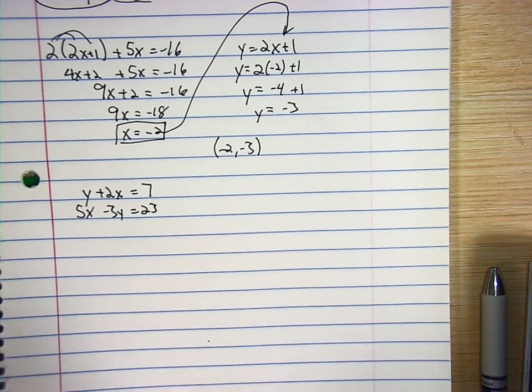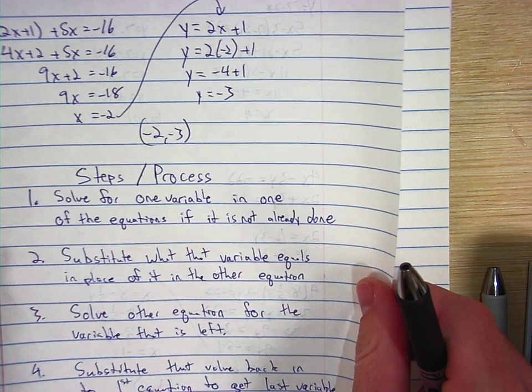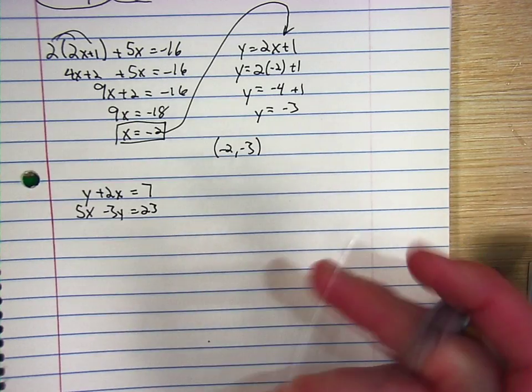Okay, these two equations here, we have y plus 2x equals 7, and 5x minus 3y equals 23. I don't have one variable by itself yet in either equation, so I'm going to have to do step 1. I'm going to have to solve for one variable in one of the equations.